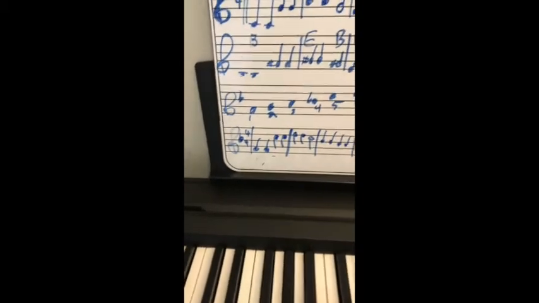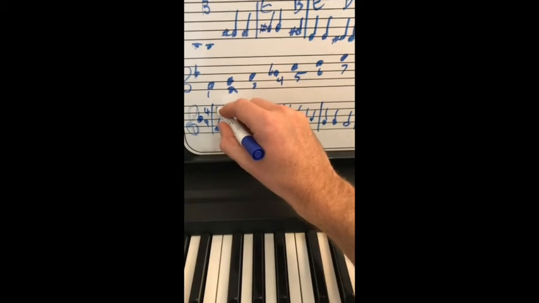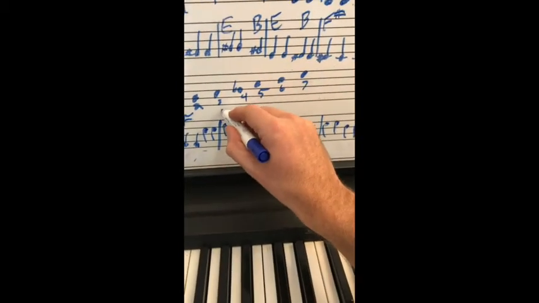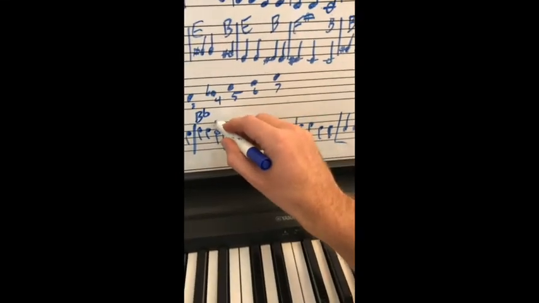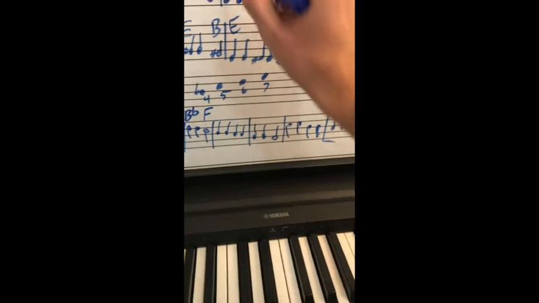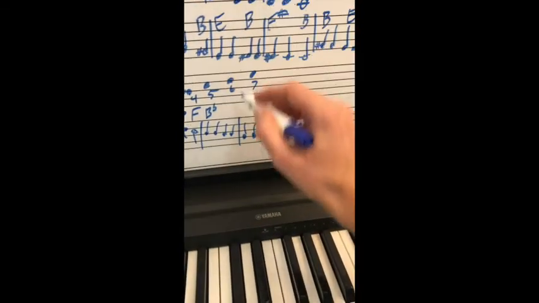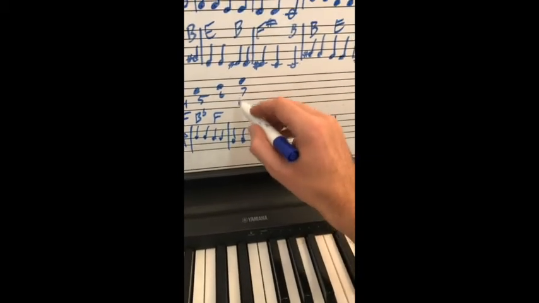Okay, so the 1 chord in the key of F is the F chord. All right, let's put it here. F chord. The 4 chord in the key of F is the B flat chord. The 1 chord is back to the F chord. The 4 chord is the B flat chord. The 1 chord is the F chord. Okay.